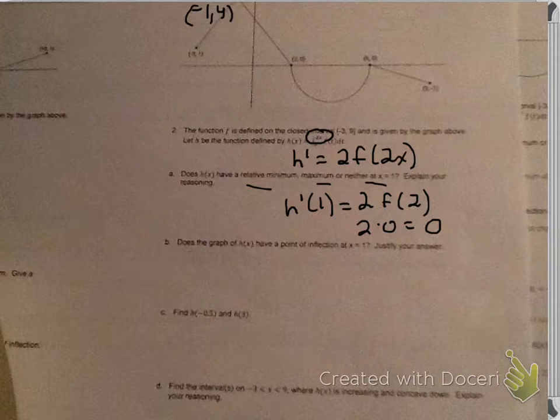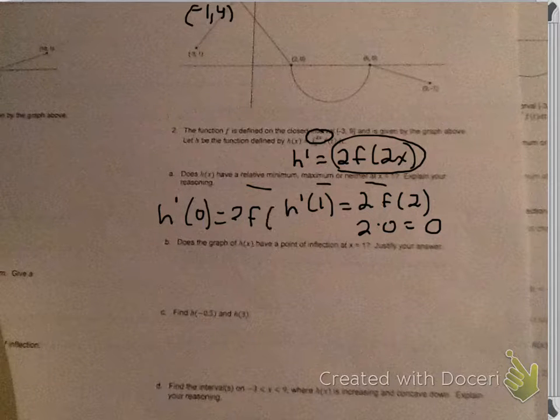And so you want to check to see if the sign changes from positive to negative. So we've got to check the slope on either side. If you check the slope at, let's say, x equals 0, h prime of 0 equals 2 f of 0. f of 0 is 2, so it's positive.